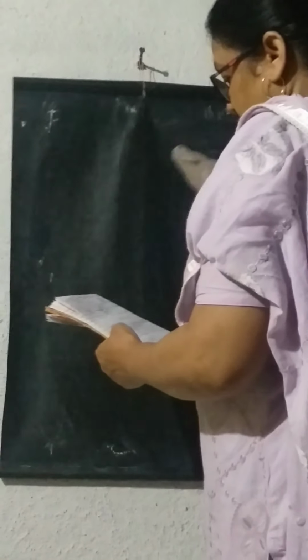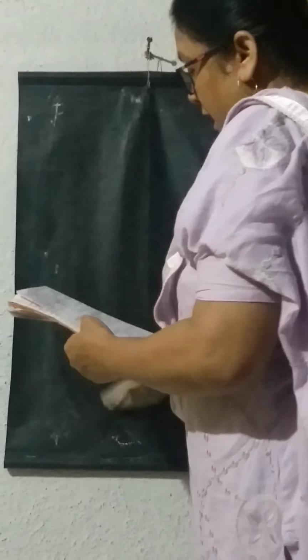Now remaining is the inferior horn. The inferior horn is the largest horn of the lateral ventricle. Got it? It begins from the central part of the lateral ventricle and extends up to the temporal lobe of the cerebrum.